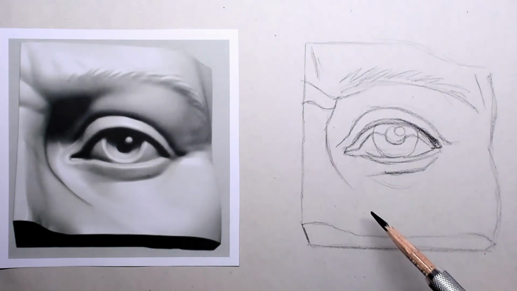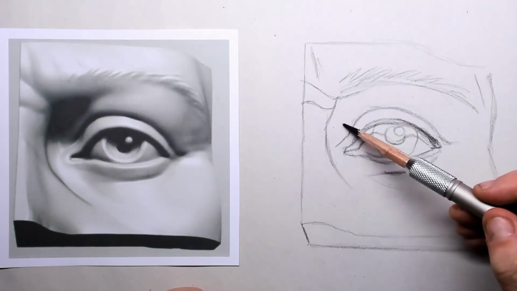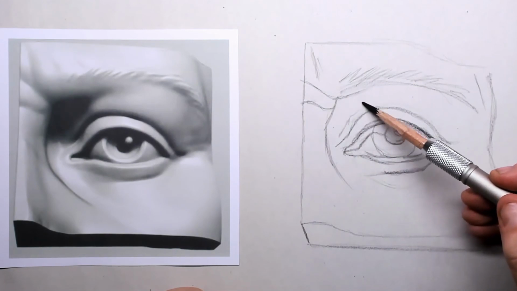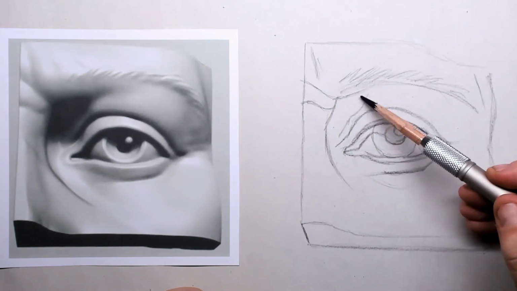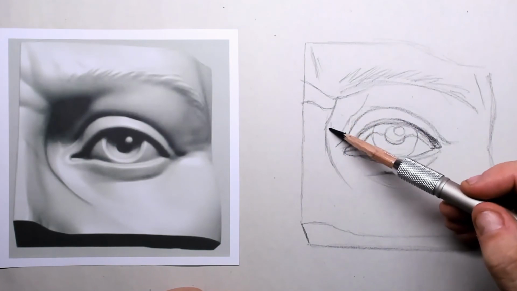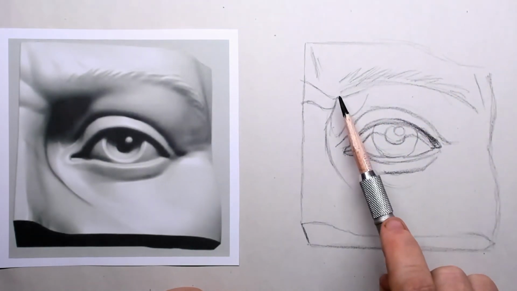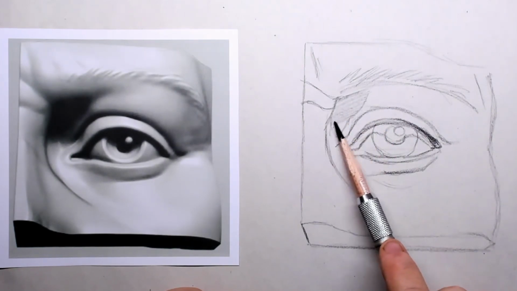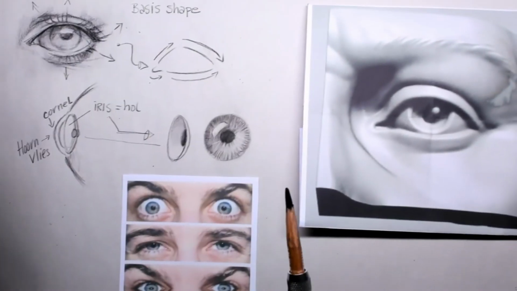So I've put those all in. I've also placed in the eyebrow, and here you can see the eye socket. And the eye socket is just next to the bridge of the nose that I've also drawn in to make an actual drawing and an actual study of the eye.